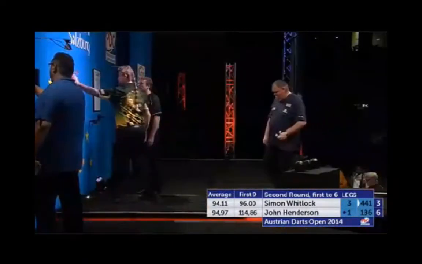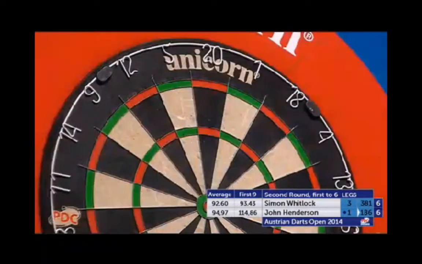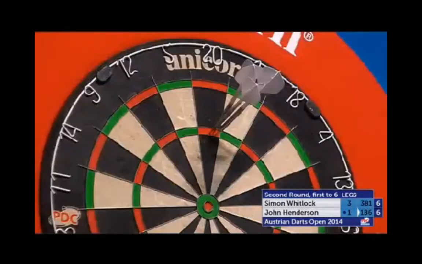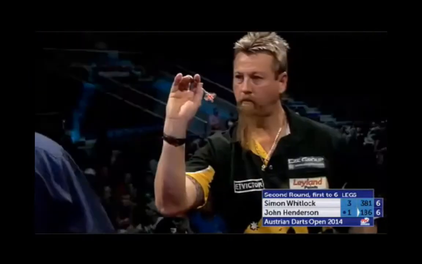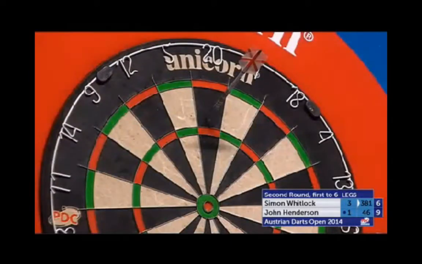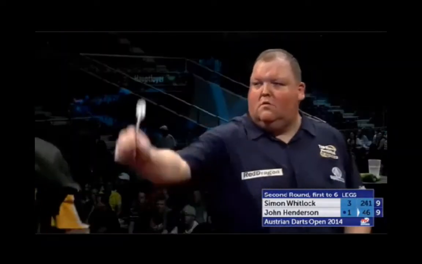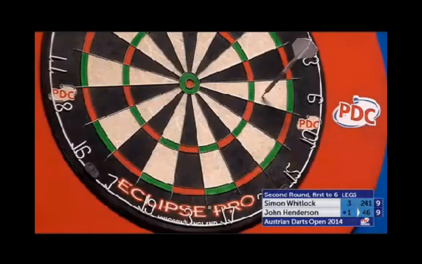Great stats there from Henderson on the front 9. It's just the back 9 he needs to tidy up. Or I should say the back 6. 140. I was thinking of golf there, wasn't I? Been a long day, Mike. 140. And we'll do it all again tomorrow.